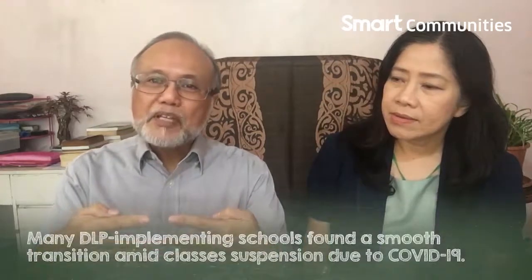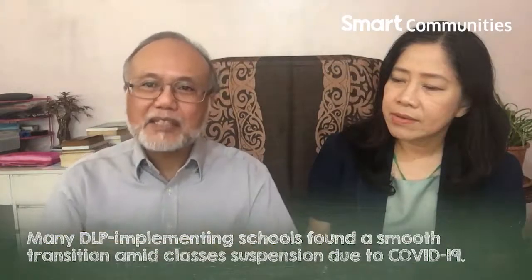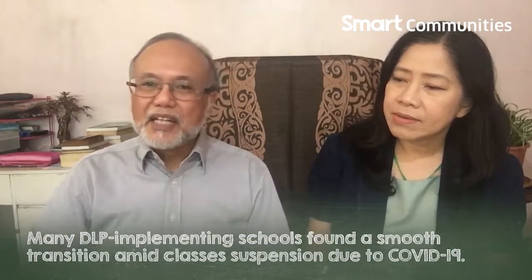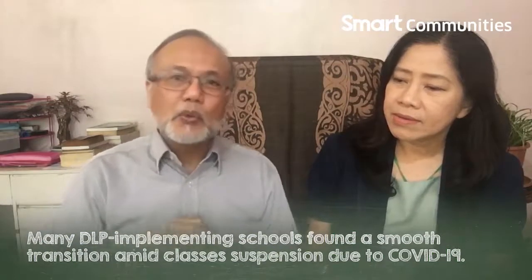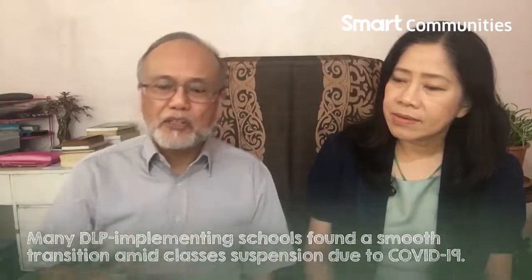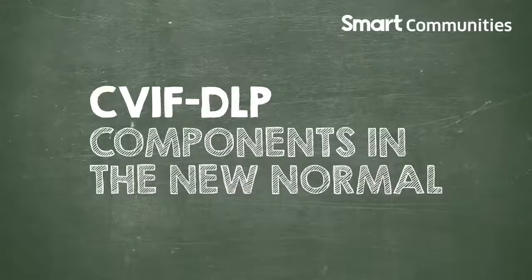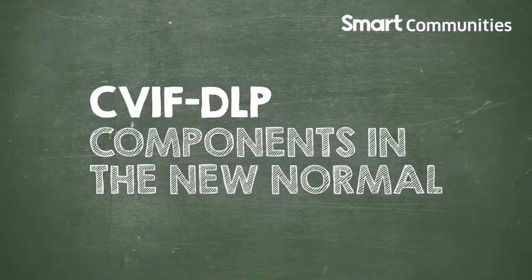That's why when the suspension of classes because of the pandemic occurred, many DLP implementing schools found a very smooth transition. So what is this parallel classes scheme in the old normal compared with the parallel home scheme in the new normal?